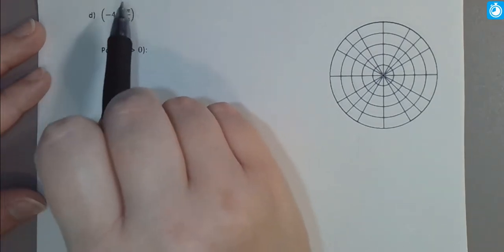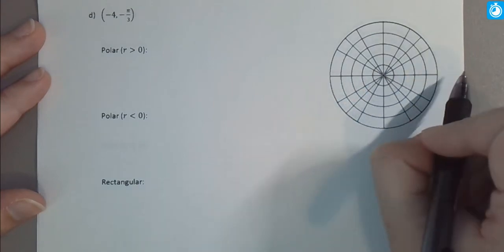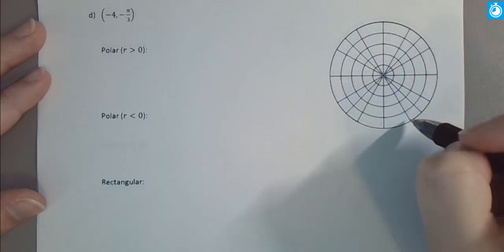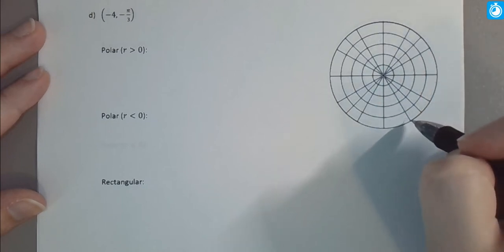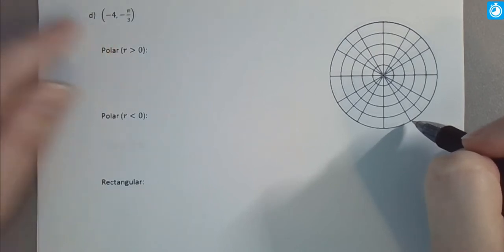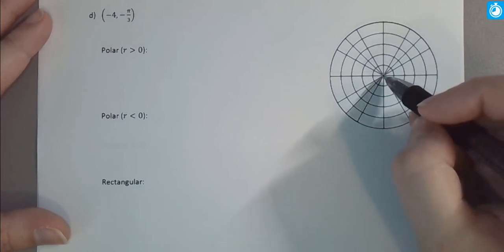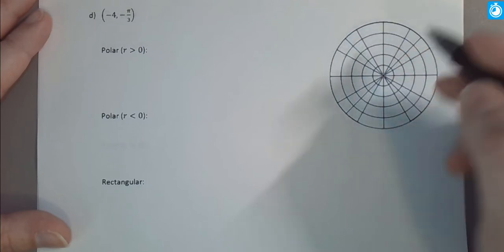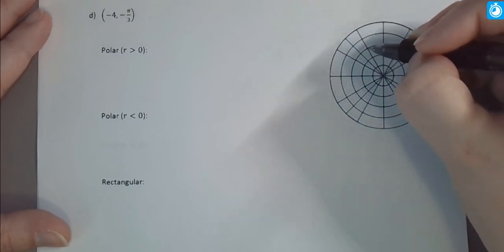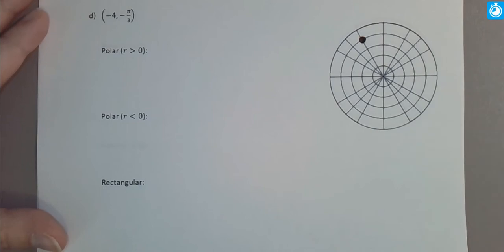So let's start with our value for theta, so -pi/3, starting along the polar axis. -pi/3 would be pi/3 radians, but in the negative direction, so that would take us over here. And then -4 says that if we look at that particular ray there at -pi/3, we want to travel along the ray that's directly opposite to that. So -1, -2, -3, -4. So that's going to be our location in this case.